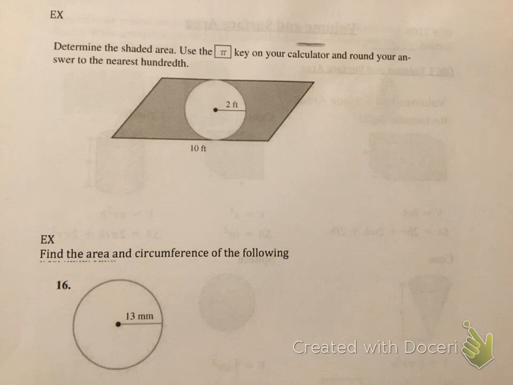So determine the shaded area. Use the pi key on your calculator and round your answer to the nearest hundredth. Okay, so this is going to require me to know two things. We're going to find the outside area first. So I'm going to find the area of the outside of the figure. I'm literally finding the whole entire area. I'm going to call this area 1. So area 1 is a parallelogram.